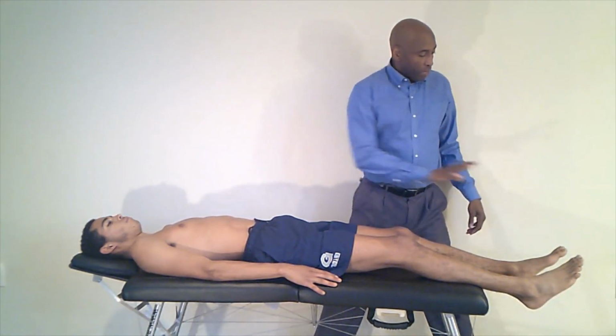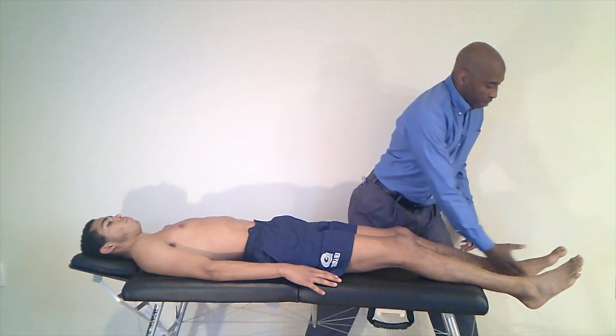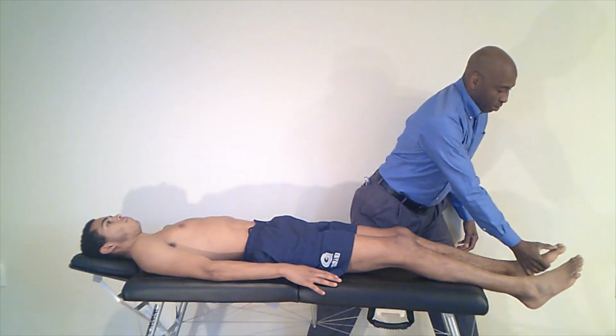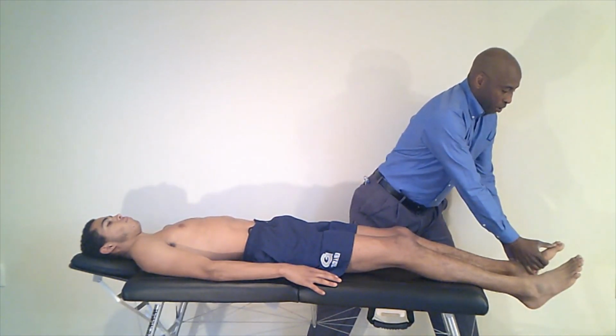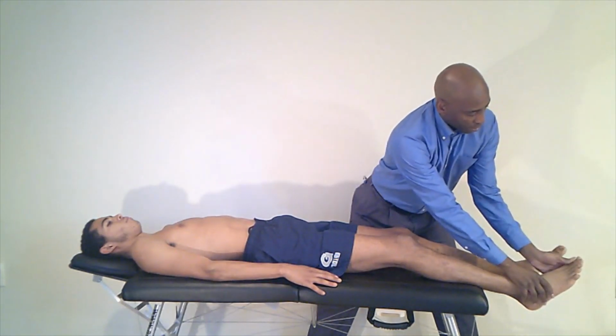The third muscle that I'm going to test down here in the distal end is going to be the great toe extensors. This is L5. So go ahead and push back against me, push, push, push. And then I'll get a comparison from side to side.